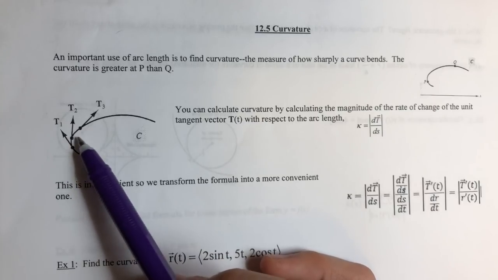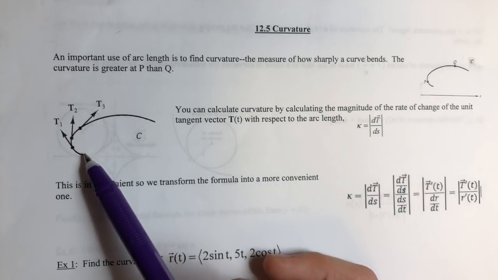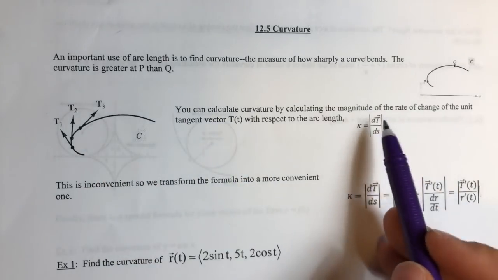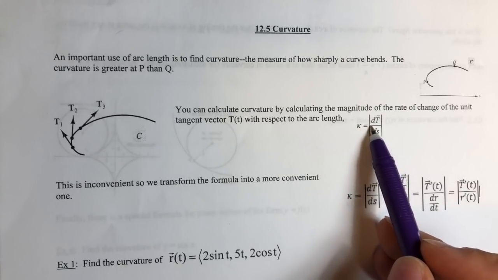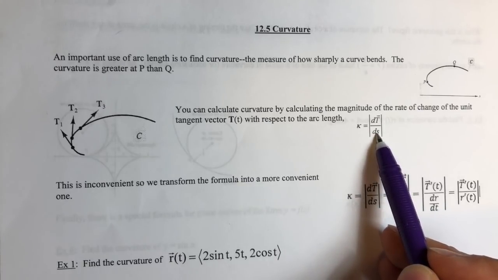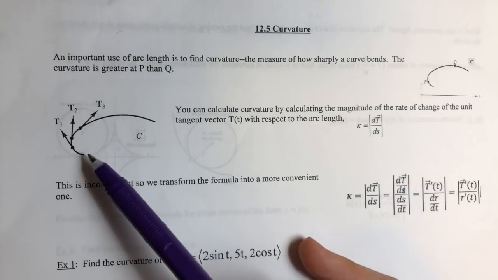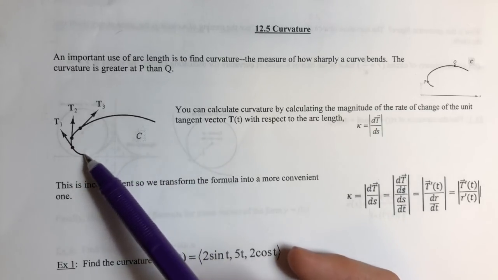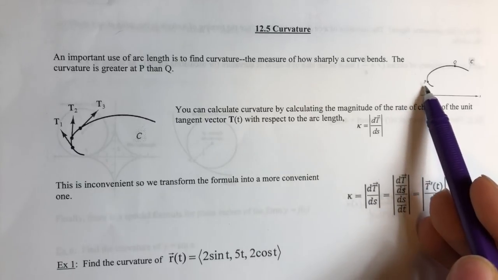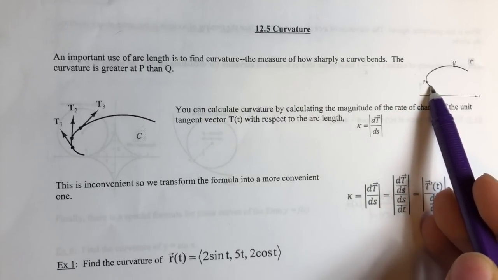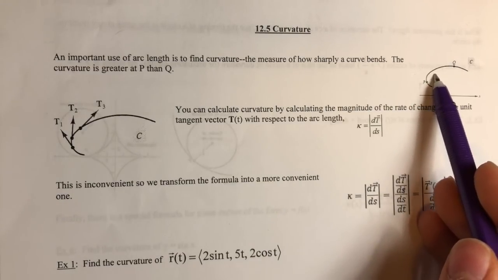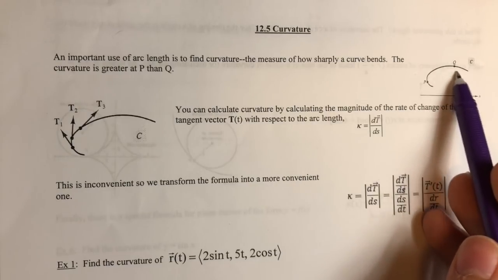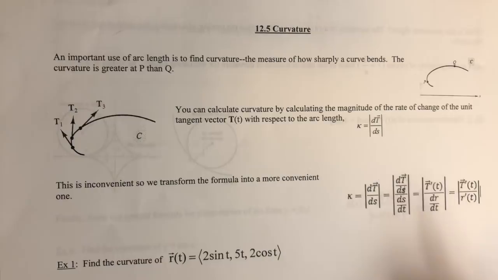How fast is the tangent vector changing as we go around the curve, which is why this formula right here, kappa, our curvature constant, is equal to the rate of change of the tangent vector with respect to the change in arc length. It shouldn't matter when we are on the curve, it should just matter where we are on the curve. So over here, the curvature should be greater for P than it is for Q. We should have a greater curvature where the turn is tight versus where it's a loose, slow curve, okay?